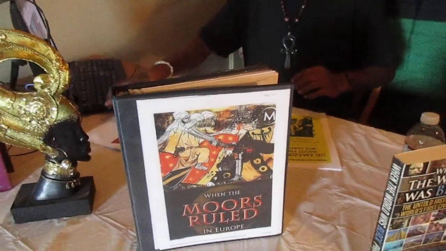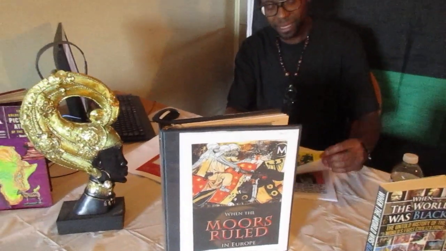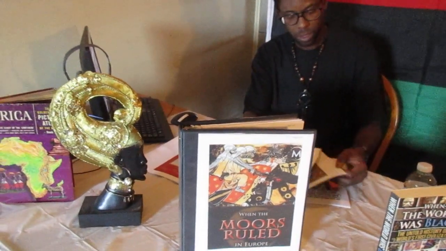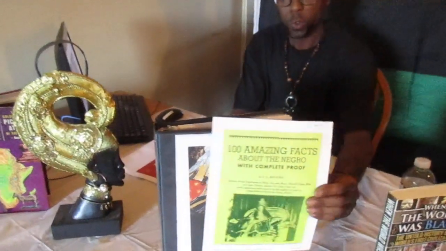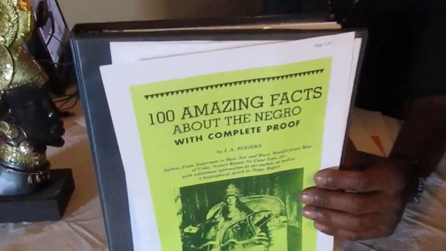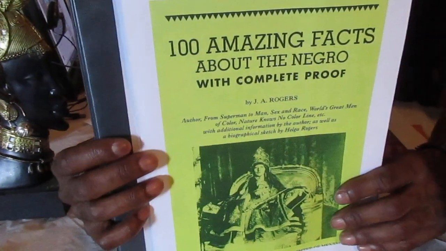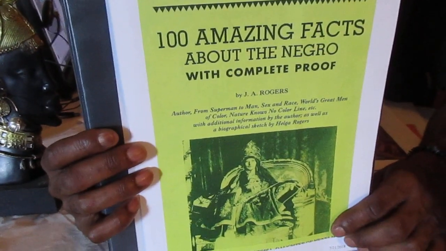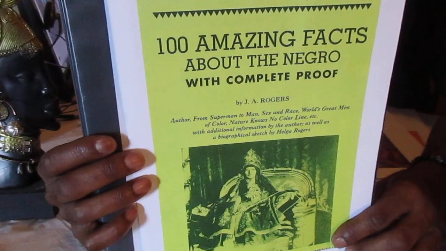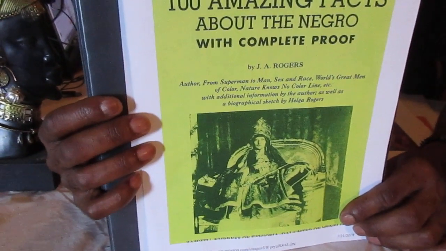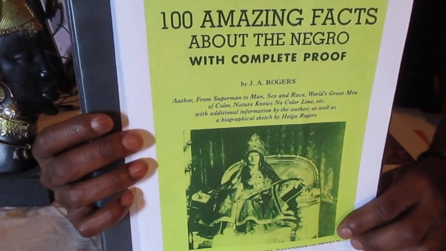Another book or reference can be 100 Amazing Facts About the Negro with complete proof. And in this book, Europe makes reference to the Moors and gives divine honors unto the Moors for bringing them out of the Dark Ages. This is definitely a good read, so if you're looking to do further or extensive research, this is where to start.